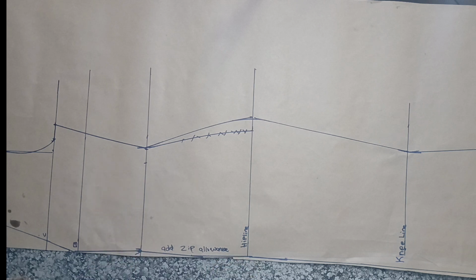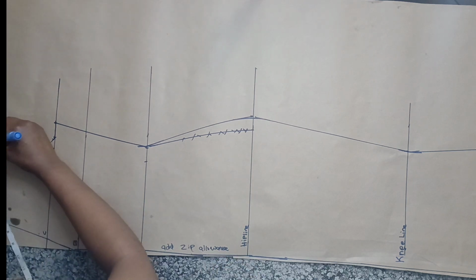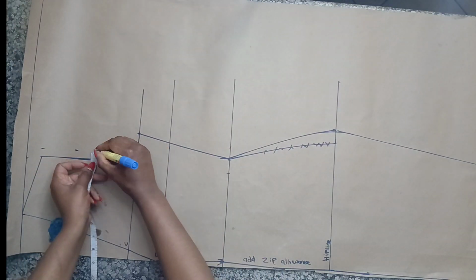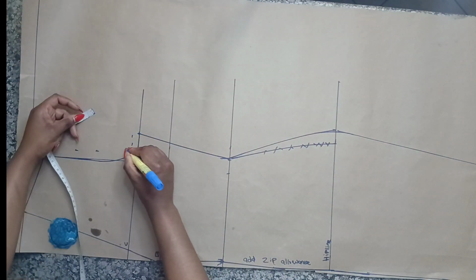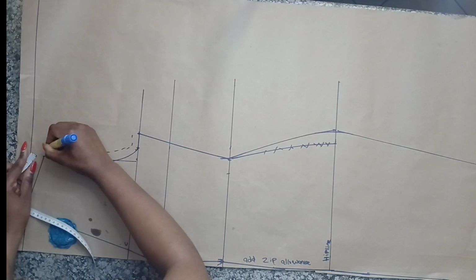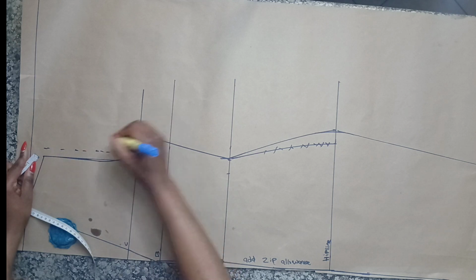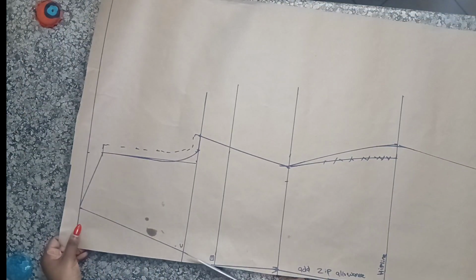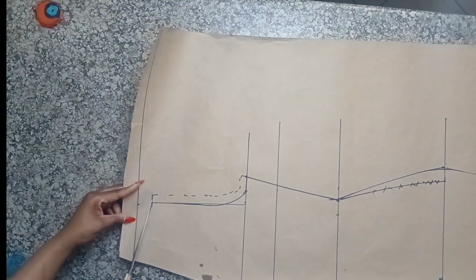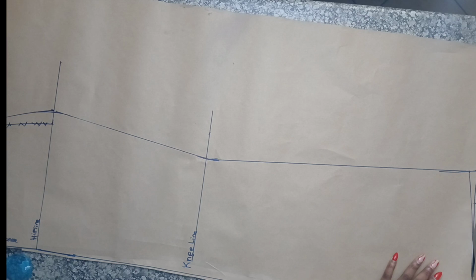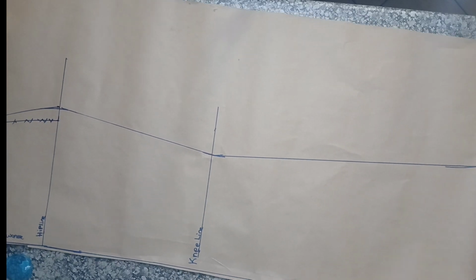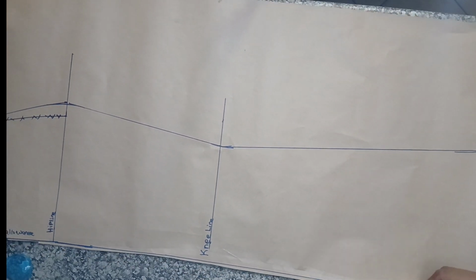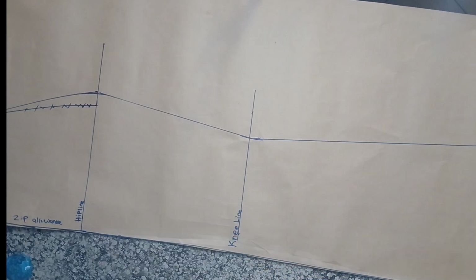So don't forget to add your zip allowance. I did not add the zipper allowance on this pattern paper. You add your zipper allowance, add your armhole allowance, your shoulder allowance, and also your neckline. And guys, you are done. Very easy. Where can you wear this dress to? A dinner, a date, an event, something very cute.